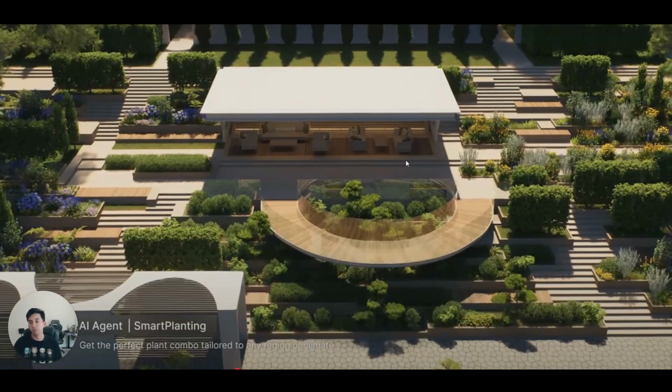I think this is a very cool tool because you can prompt what type of landscape or vegetation you want, and it would automatically bring that into whatever you want to click on. And I found that very interesting.